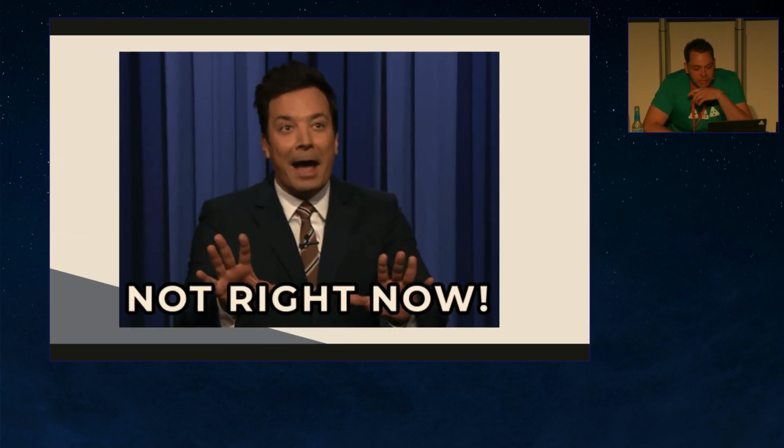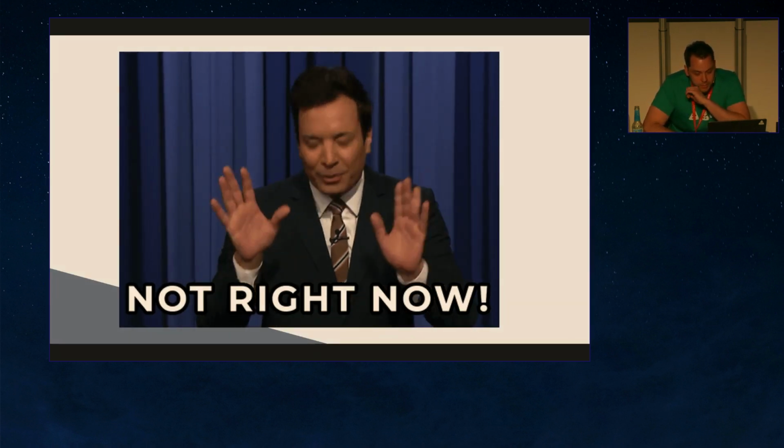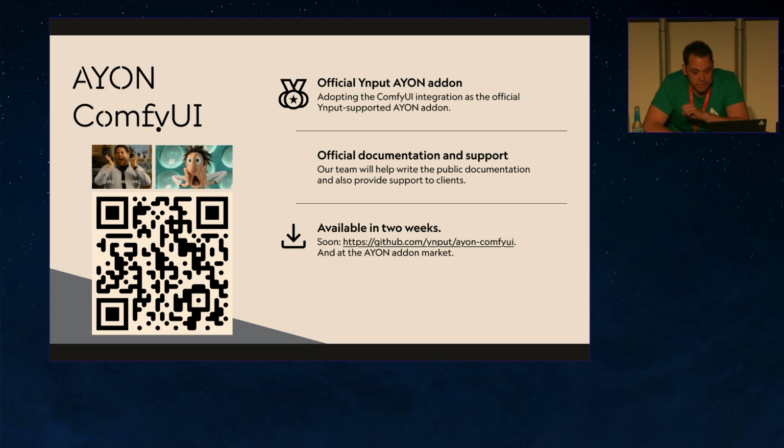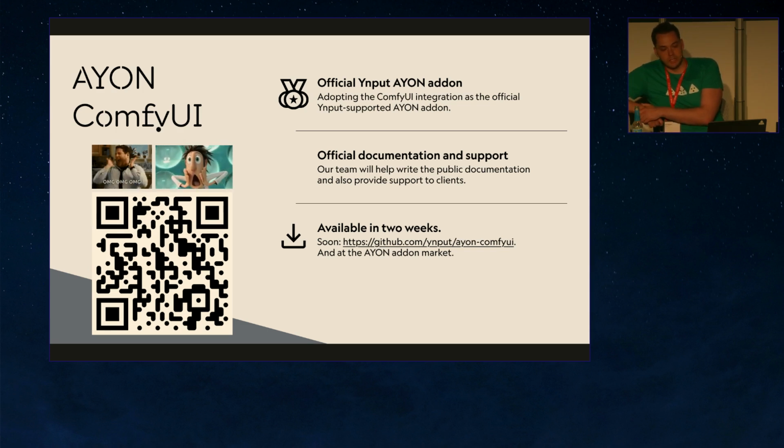Or maybe don't go downloading it just right now, because we're announcing that we will be officially adopting this as the ComfyUI integration with AYON, which means we'll be doing some cleanup across the next few weeks to make sure it behaves exactly like our other add-ons. We'll also follow up with documentation so you know how to set it up. And for clients that are on pipeline support or even on pro support, we'll be able to help you get set up and make sure everything works out of the box, so we'll be offering support for that as well. It will be available in 2 weeks.